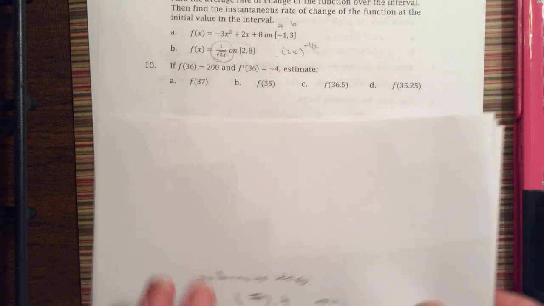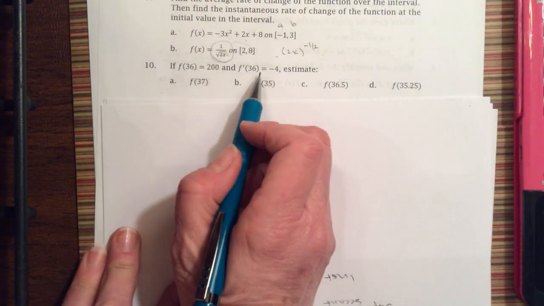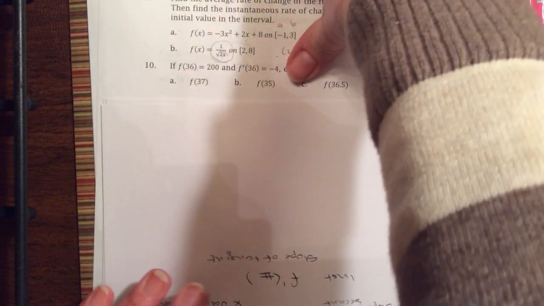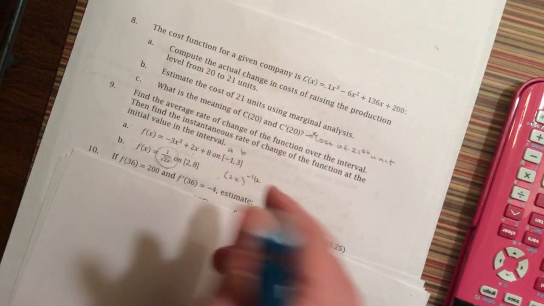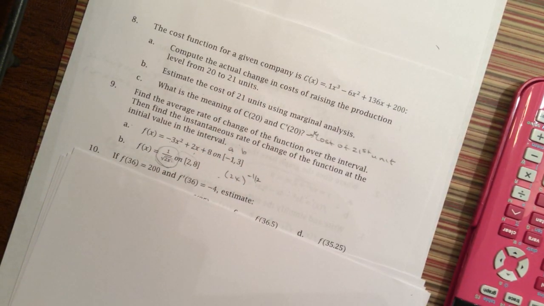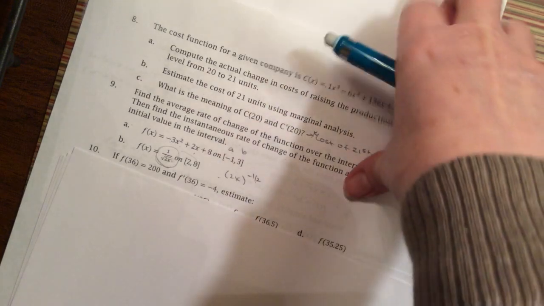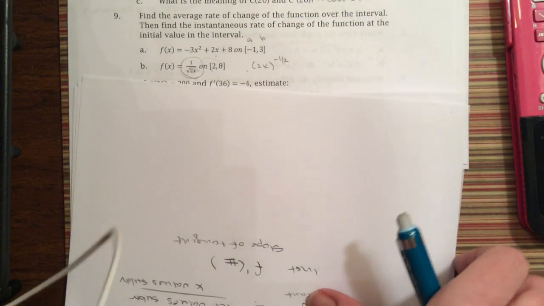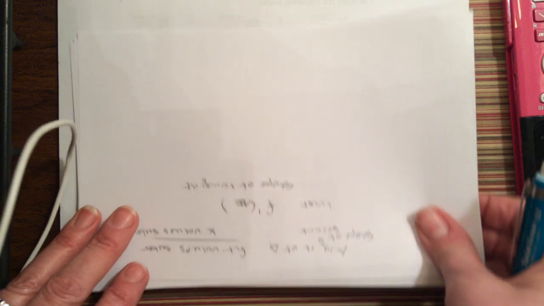And then finally, number 10, this is marginal analysis. If I don't have the function, up here for this number 8, I had the function, and I could do marginal analysis with the function, but now I'm not going to have the function. I'm just going to have a value. Sorry, things are falling apart here. So my values are going to be what I'm going to use with the marginal analysis instead of actually taking a derivative.